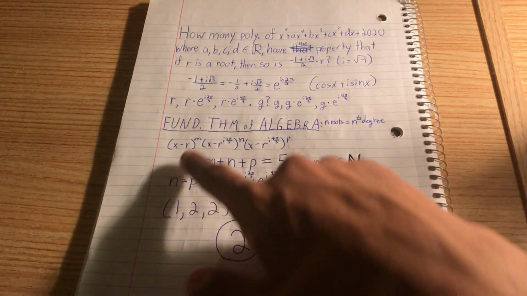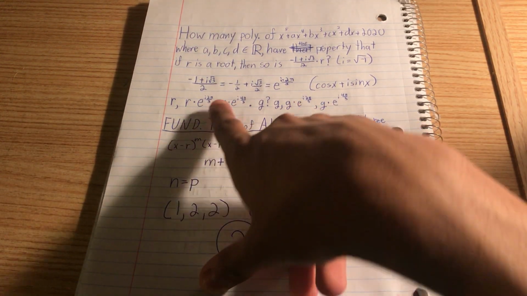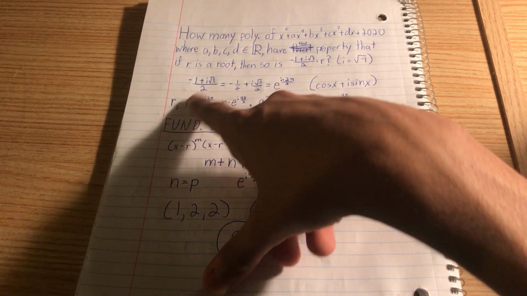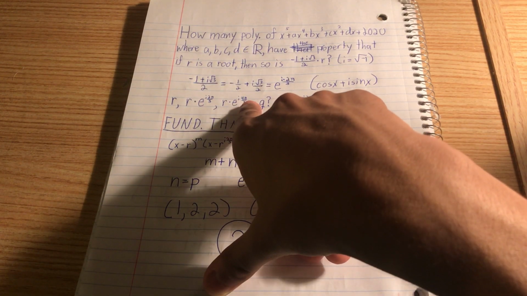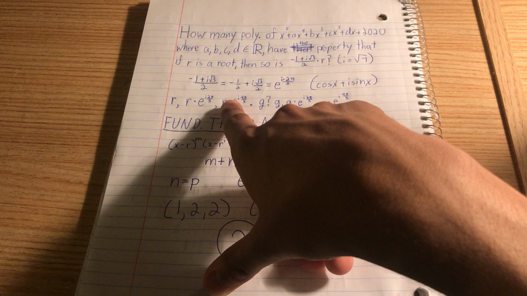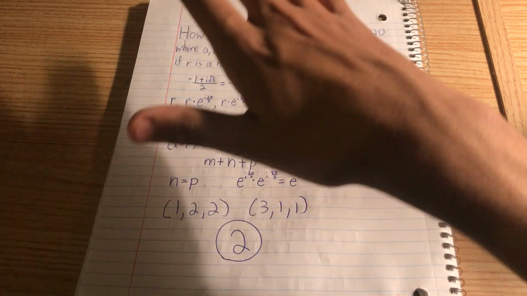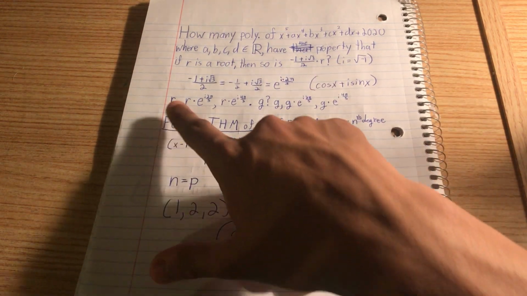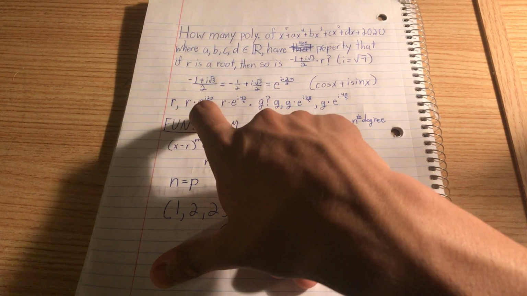So what this is saying is that if r is a root, then r times e to the i times 2 pi over 3 is also a root. And then that's a root, right? So we multiply that by e to the power of i times 2 pi over 3 to get r times e to the power of i times 4 pi over 3. I'm sorry if I make a couple of mistakes in talking about it, forgive me. But essentially we're multiplying by e to the i times 2 pi over 3 each time.